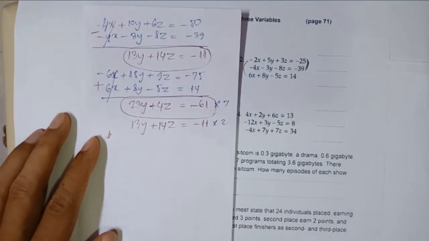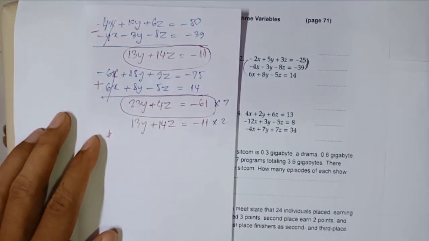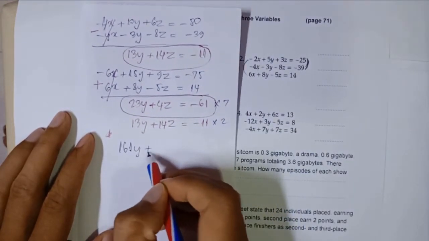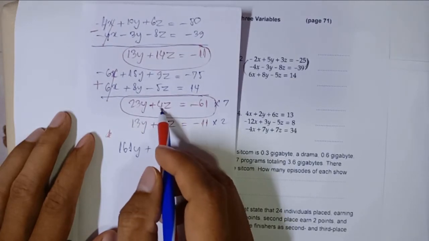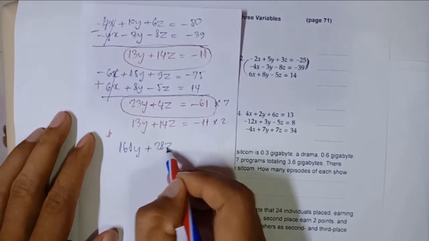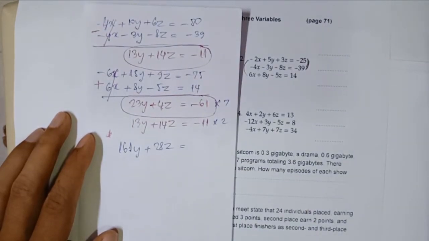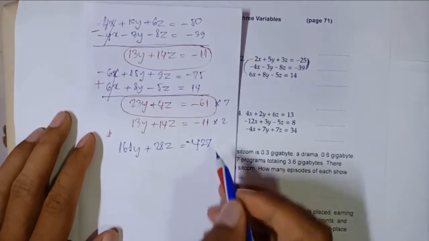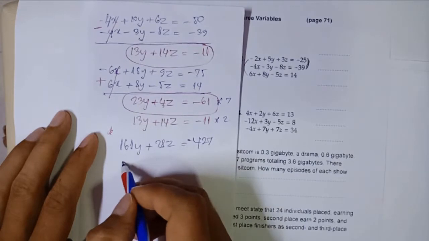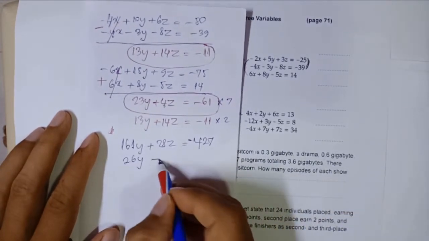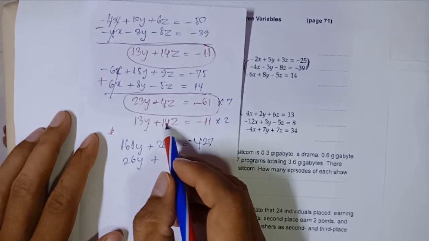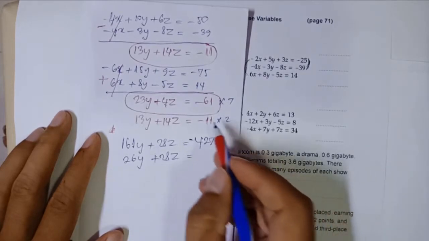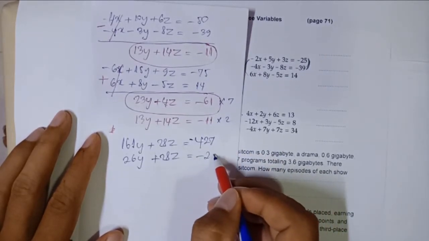So 23 times 7, that will be 161y plus 4z times 7, 28z, equal to minus 61 times 7, that will give us minus 427, and then 13 times 2 will be 26y plus 14z times 2 going to be 28z equal to minus 22.